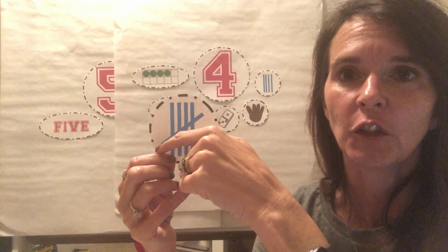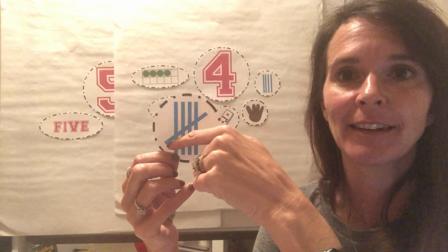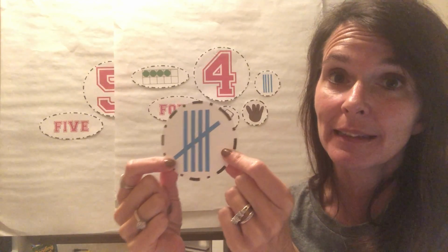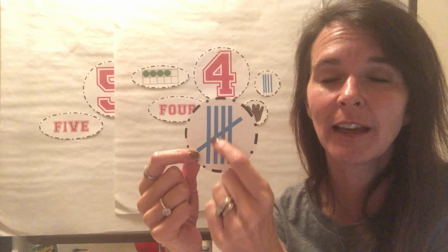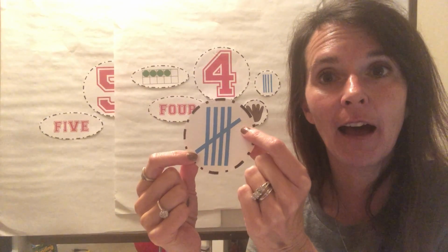Every time you use tally marks, when you get to 5, you do a diagonal line so that I know without counting, I can look at this and see there are 5 tally marks here. So that makes it easier so I don't have to count each one. When I see that diagonal tally mark across the others, I know that I have 5.